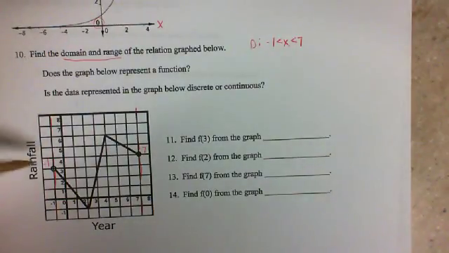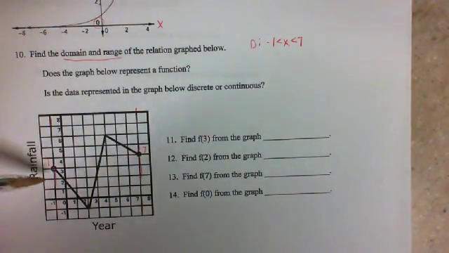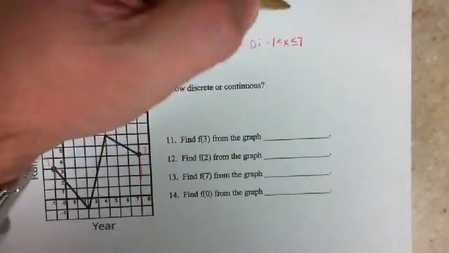Okay, now the last thing you want to look at is hollow versus solid. Hollow, no equal sign. Solid, equal sign. So we get an equal sign over here.